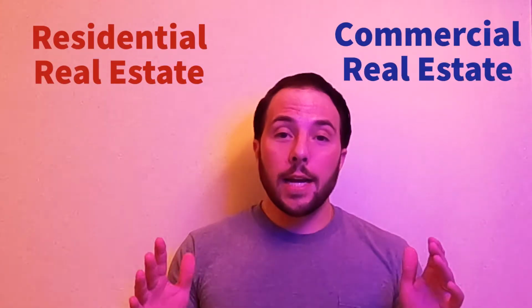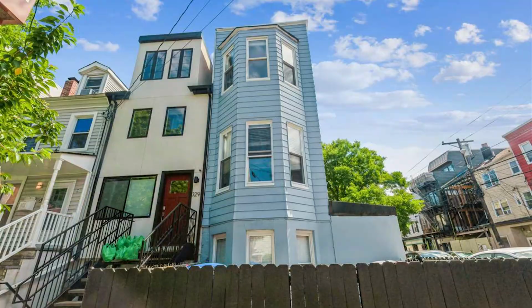It may seem obvious, but let's just clarify right up front. What is residential real estate versus commercial real estate? Residential real estate is residential. It's where somebody lives. You buy a 1 family, 2 family, 3 family, 4 family, and people live there. It is their residence, which makes it residential.